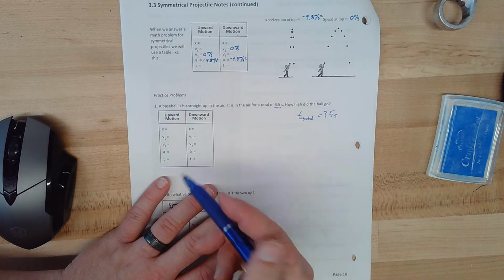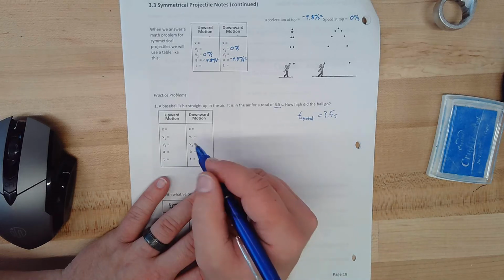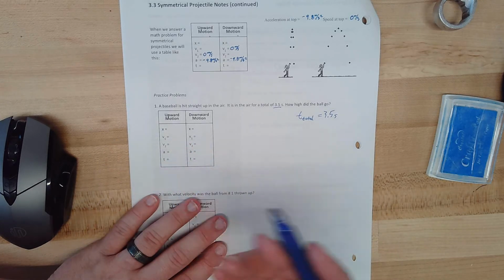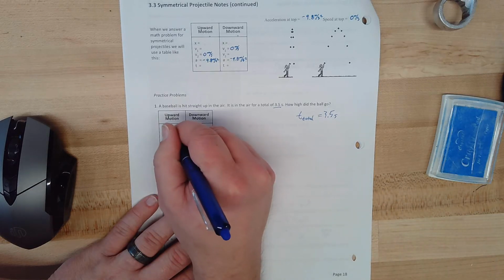Now, you'll notice that I didn't fill that in for a time value over here, and I'll explain more about that in just a moment. Now, with this baseball, it's hit straight up into the air. It's in the air for 3.5 seconds. We want to know how high did that ball go.